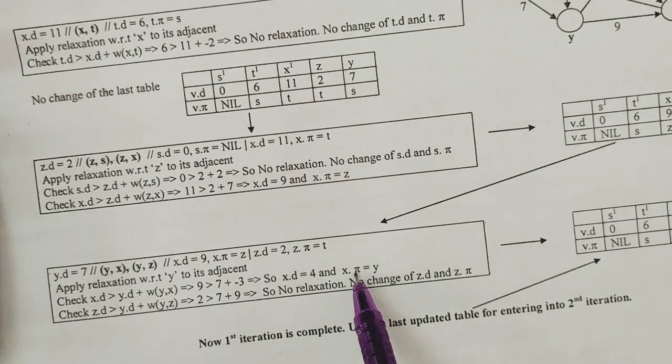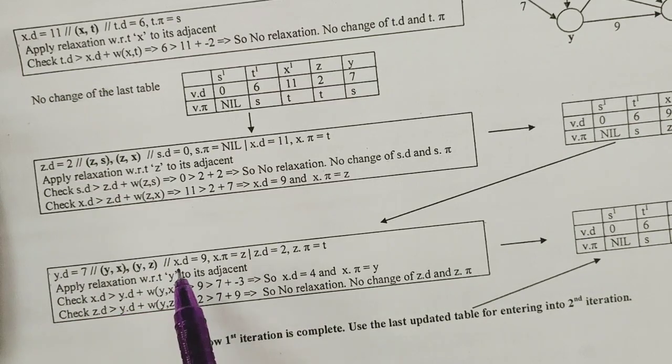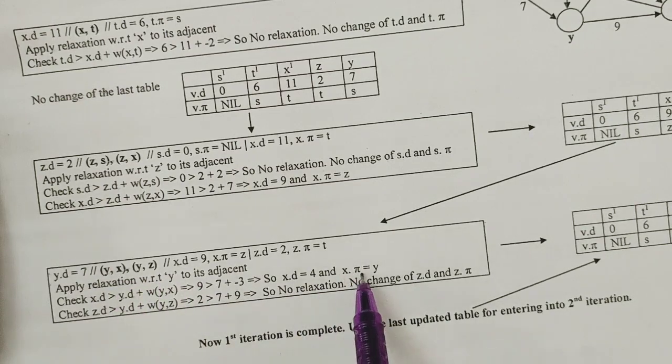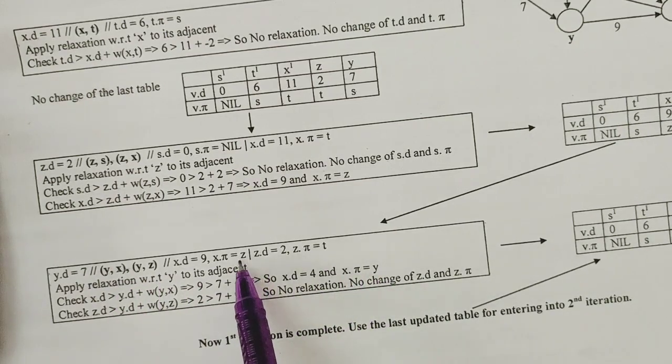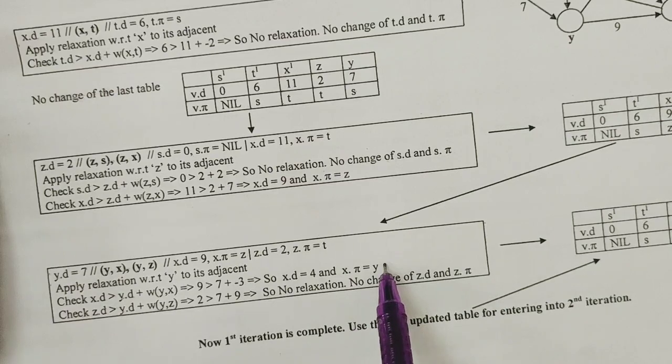And what will be the responsible predecessor? Due to the presence of Y, you can reduce the D parameter value of X from 9 to 4. So the responsible predecessor is Y, because you are applying relaxation with respect to Y to X. So X dot pi, earlier it was Z, now it is Y. Okay, there is a change.